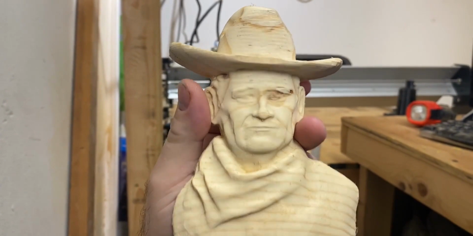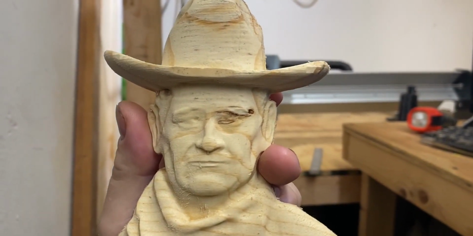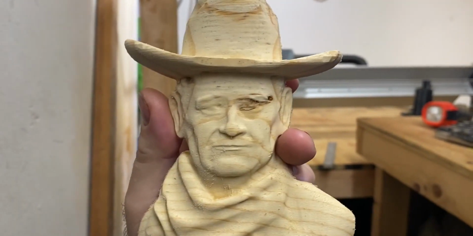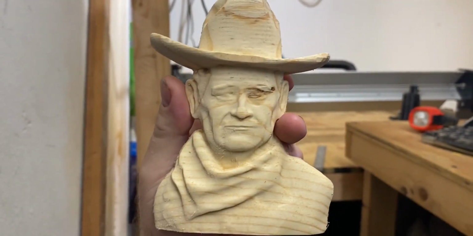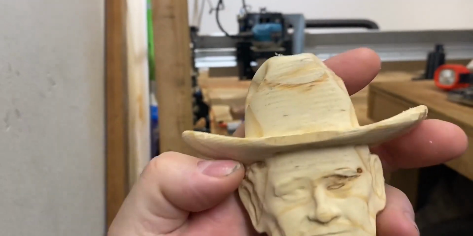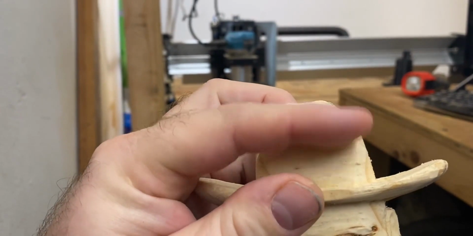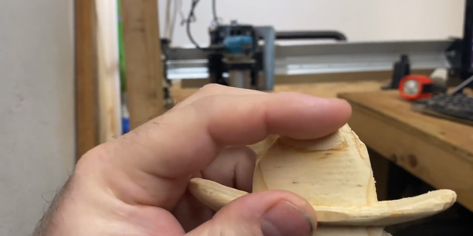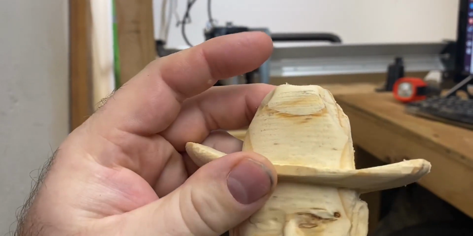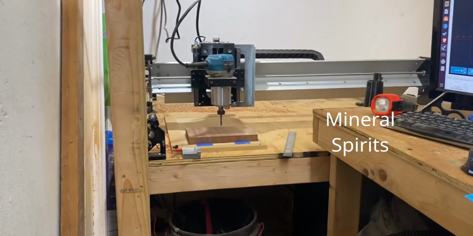Okay, so here we go. Looks pretty good. This dark spot by the eye, that's just a defect in the wood. This is cheap Home Depot hobby wood, so that's going to happen. This up here, I'm not sure on the hat. It looks like it would be dented or whatever, but no, it's smooth to the touch. I don't know what's going on. I might try to wipe it out with some mineral oil or something.